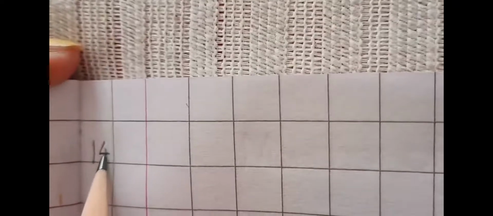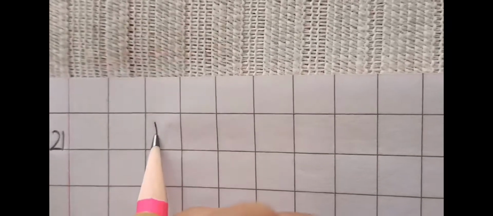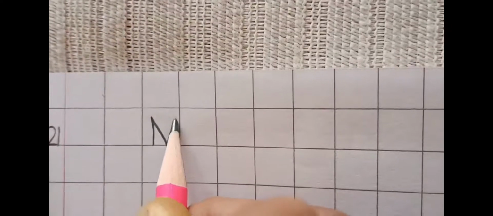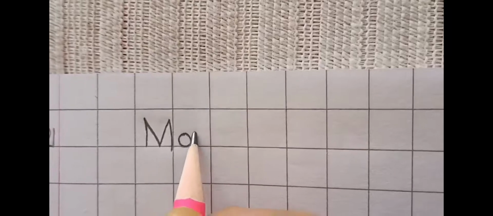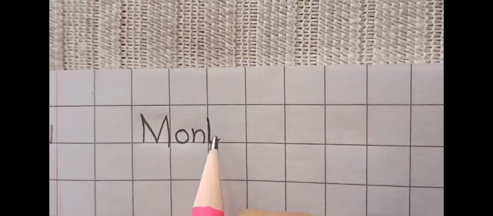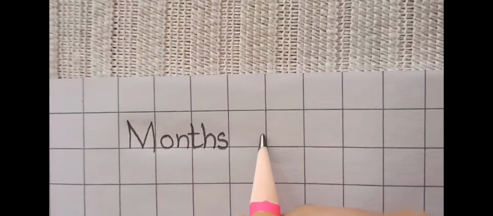Today's date is 14.1.21. Now we have to write the heading. For writing heading, first we have to leave two boxes and then write capital M. Rest of the letters are small. O, N, T, H, S. Months. Then leave one finger space.